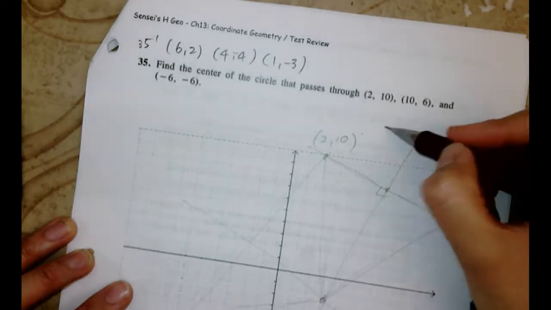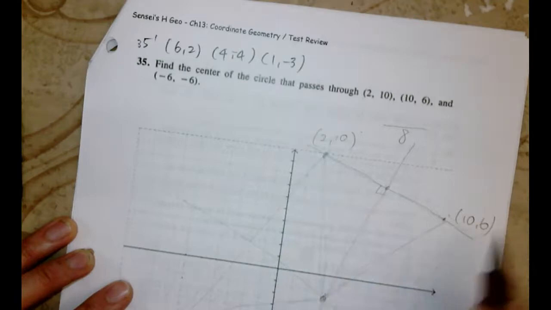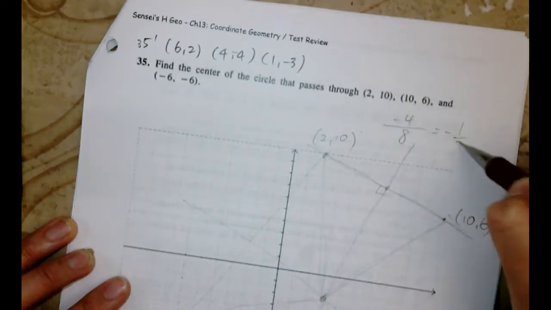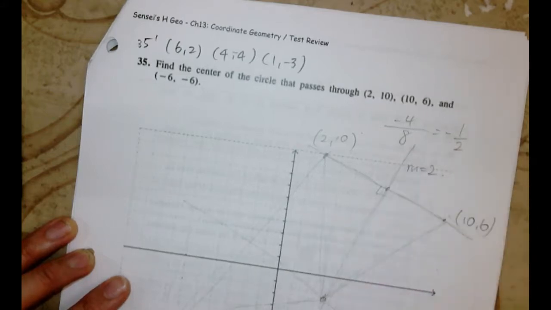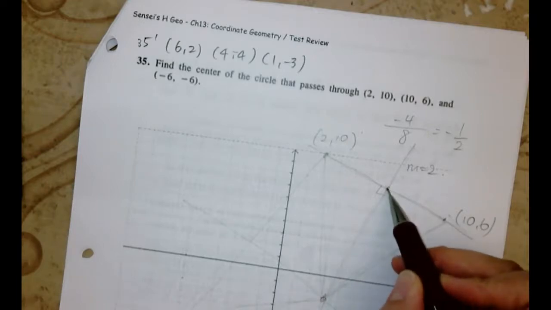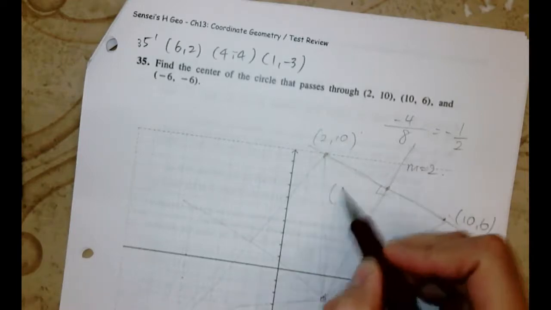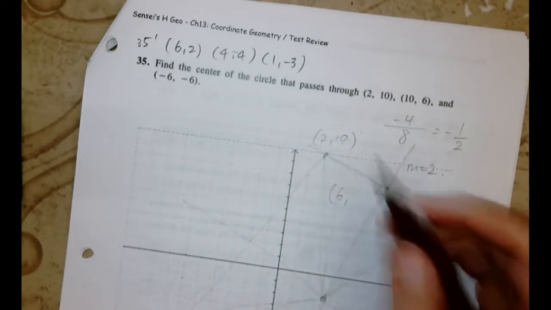So the slope is: x went up by 8 and y went down by 4. So the slope is negative 1/2. So the slope of this has to be 2. Now the coordinate of this midpoint is 12 divided by 2, which is 6, and 16 divided by 2 is 8.